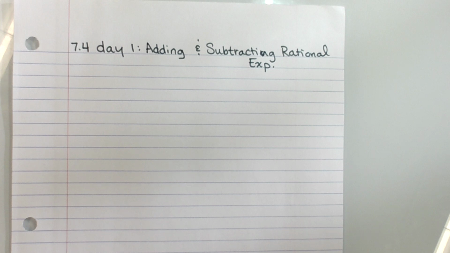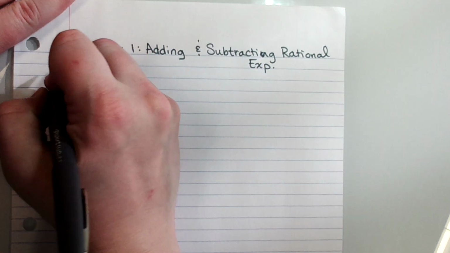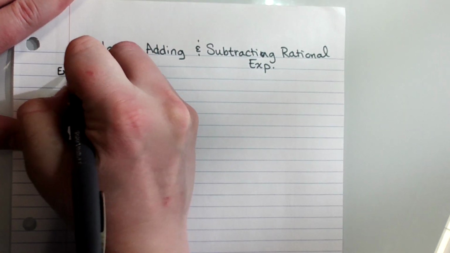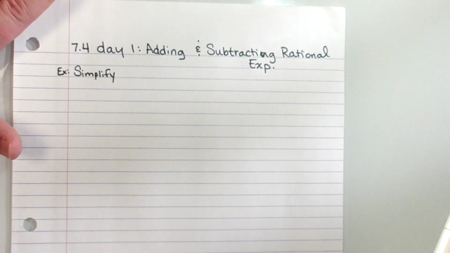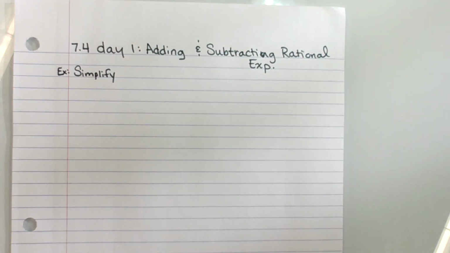So, 7.4. We're going to be spending a few days on this. Today we're getting into the basics of working with our rationals and adding and subtracting them. It's all going to fit under this idea of simplify. Now, a part of simplify is not only doing the operations, but it's also finding what? Excluded values. So we're going to be finding excluded values with this.